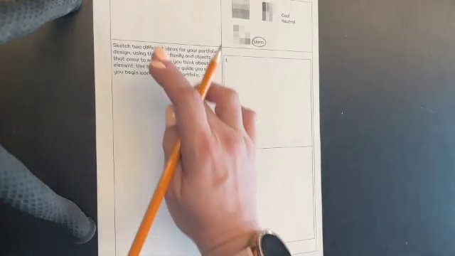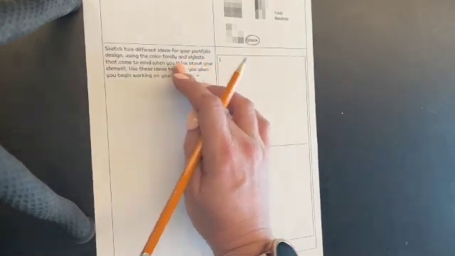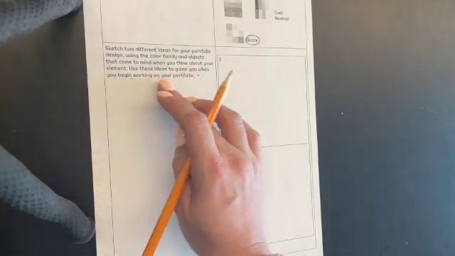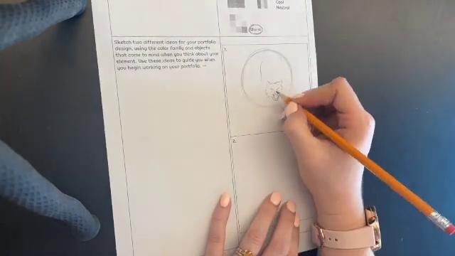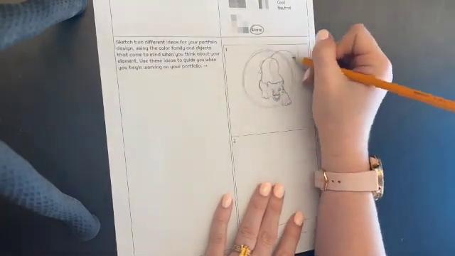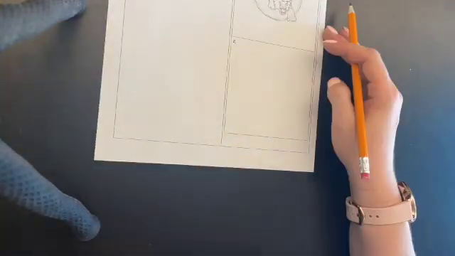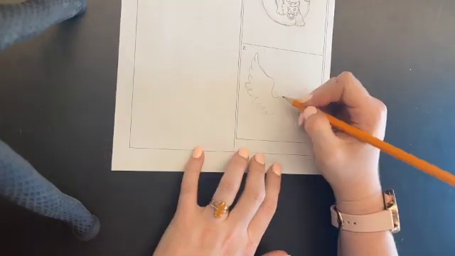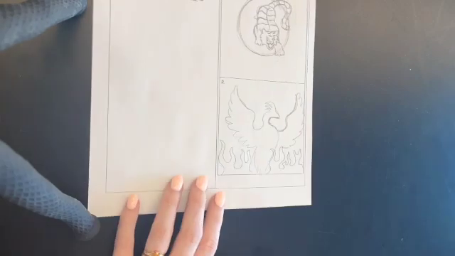The last part of your planning sheet asks you to come up with 2 different full-out designs for your portfolio. Think about the 6 objects that you drew. Think about the color family that you chose and create 2 different ideas for your portfolio. One of my ideas is kind of a crouching tiger with the sun behind him, and my other idea is to incorporate the phoenix into my design like this with some flames.